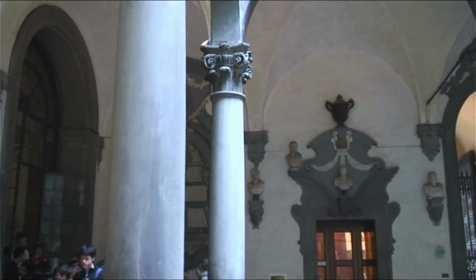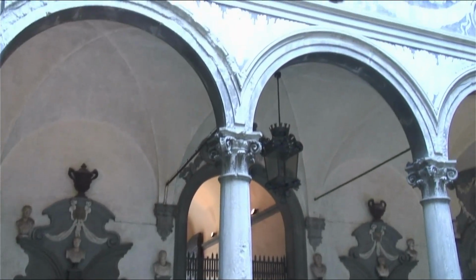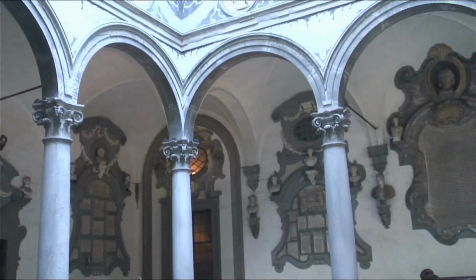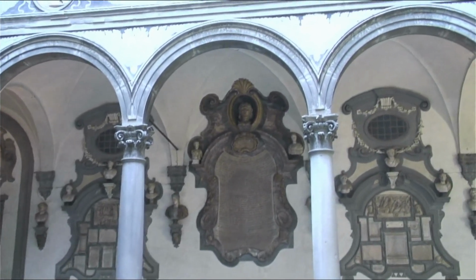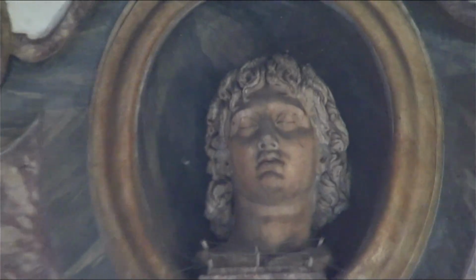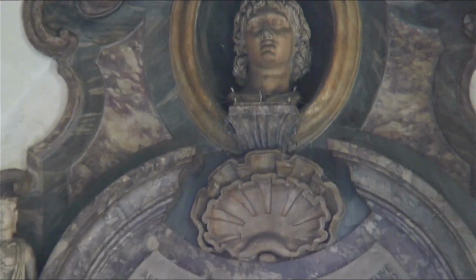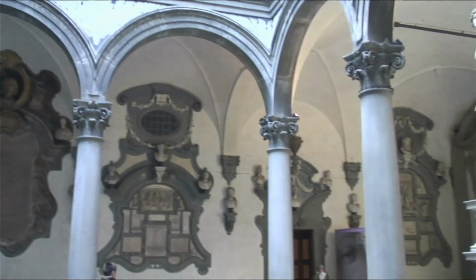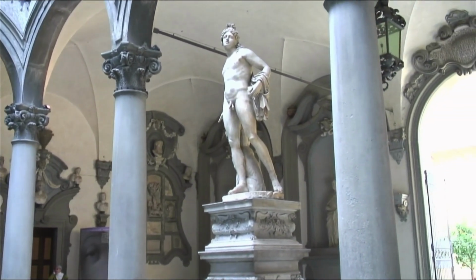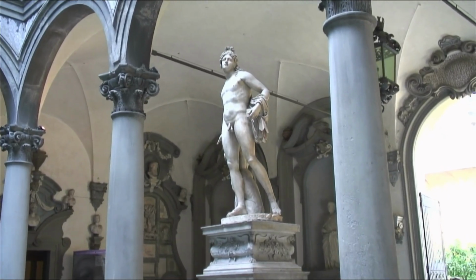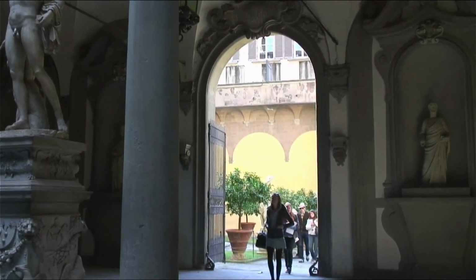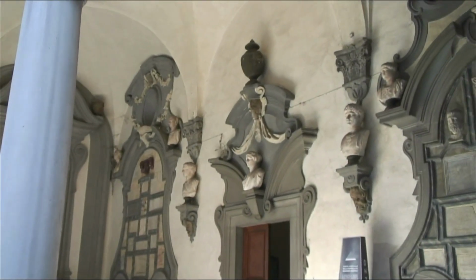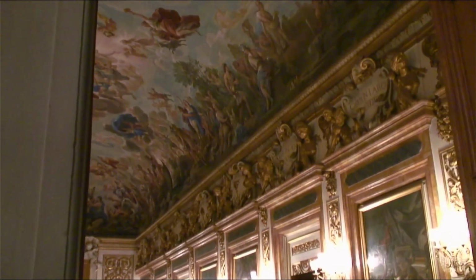Inside the courtyard here, a statue of, I think, Orpheus. This room here is known as the Galleria. There's a meeting going on here.